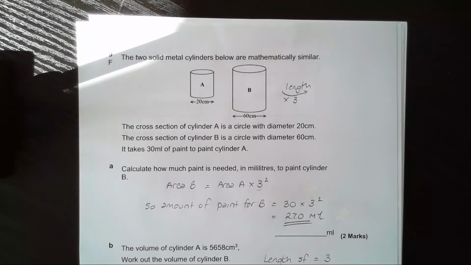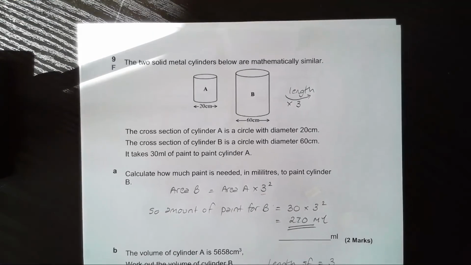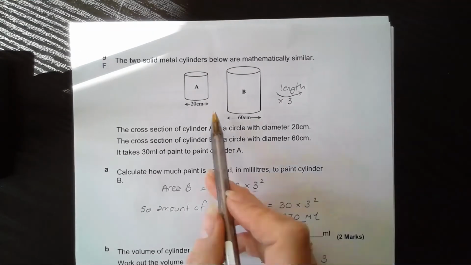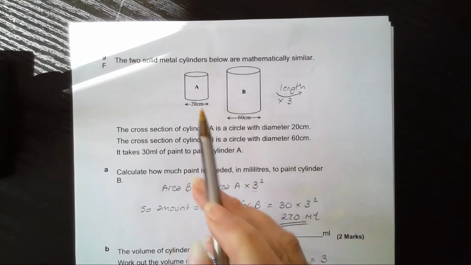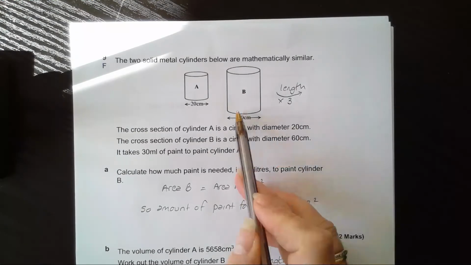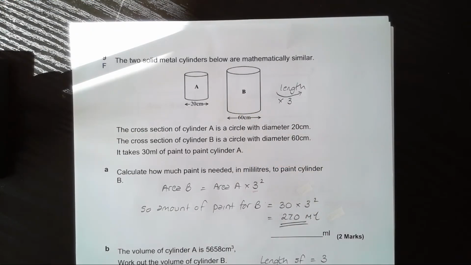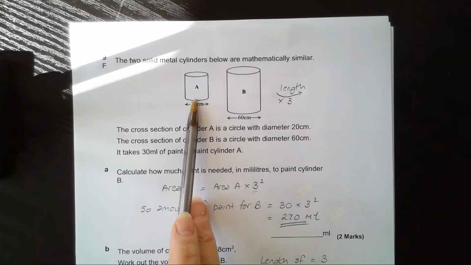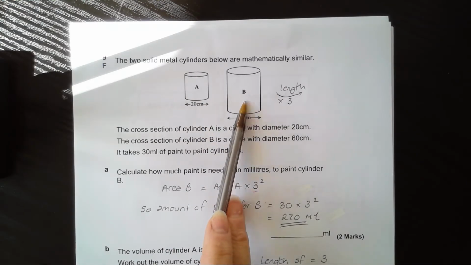So, question 9. Two similar solids. We can see that this diameter is 3 times that diameter, so I know if they're similar, then all the lengths are 3 times that length, which means I can work out what the area scale factor is and what the volume scale factor is. So it takes 30 millilitres of paint to paint cylinder A, so it takes 30 millilitres to cover that area. I need to know how many times bigger that area is than that one.